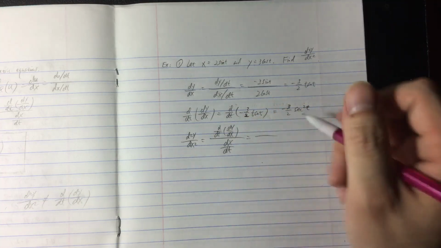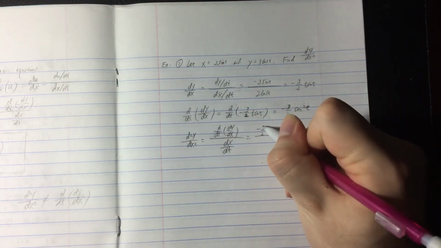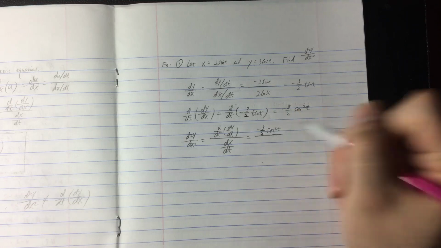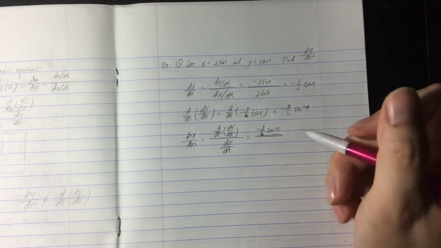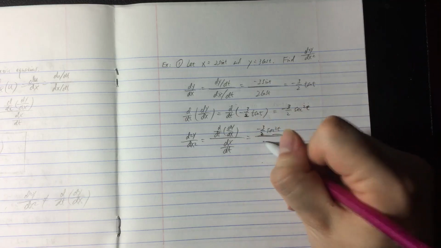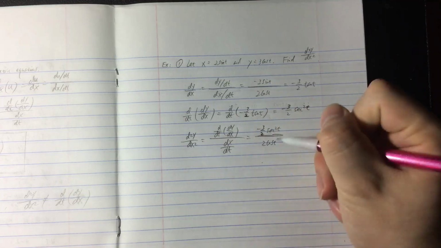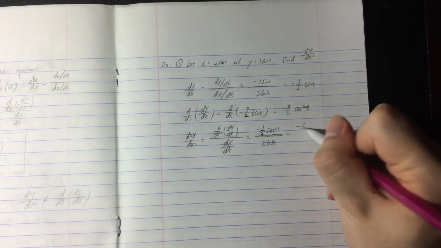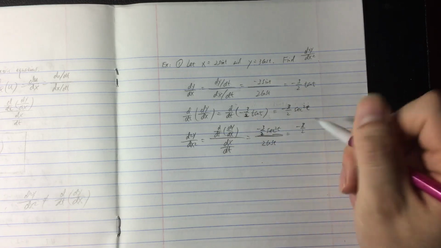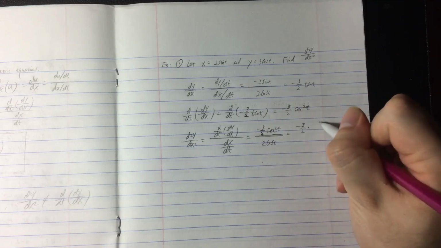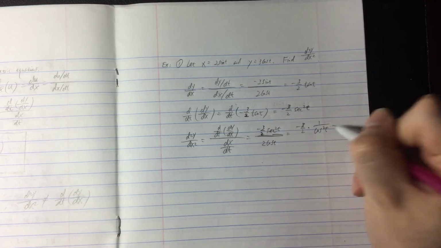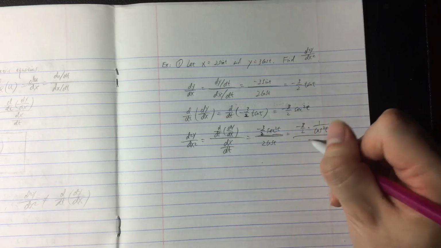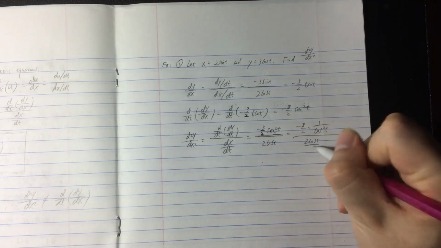The derivative of the first derivative is negative 3 over 2 secant squared t over dx over dt. dx over dt is 2 cosine t. Here I can try to write secant in terms of cosine. Secant squared t can be written as 1 over cosine squared t. In the denominator, 2 cosine t can be written as 2 cosine t over 1.